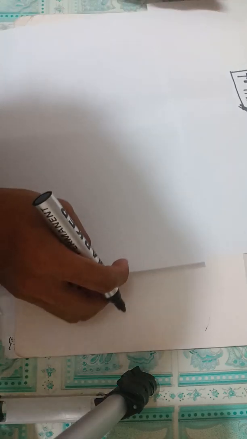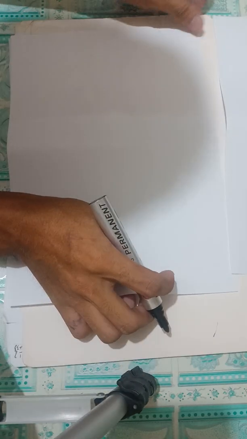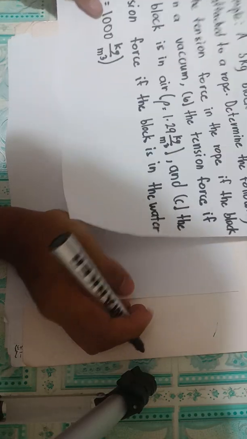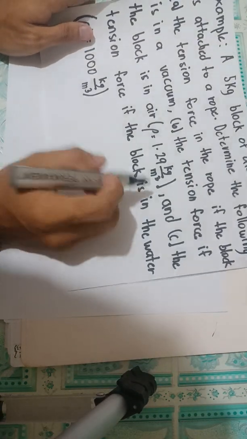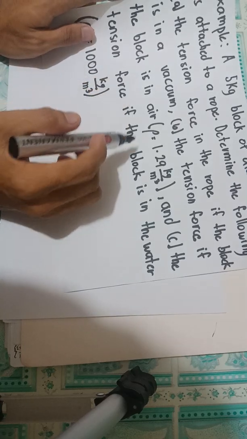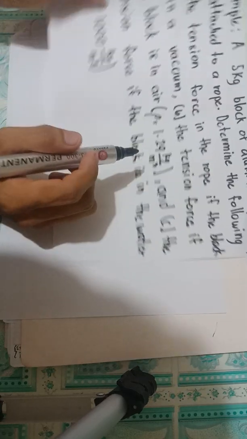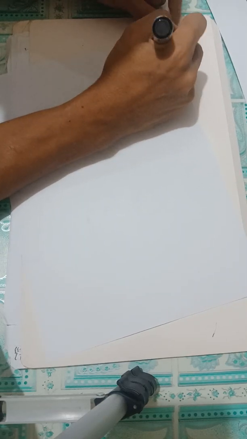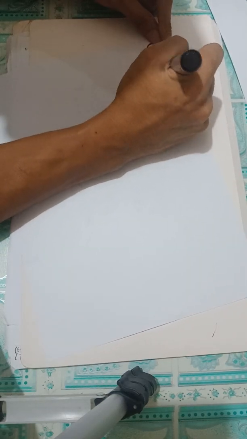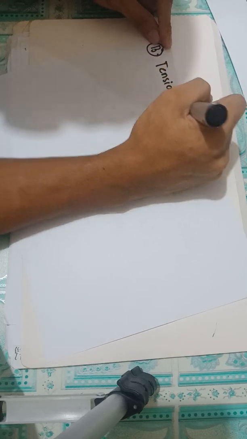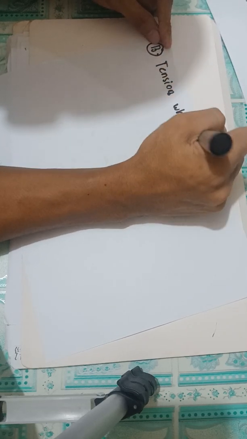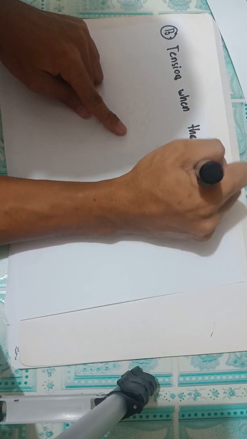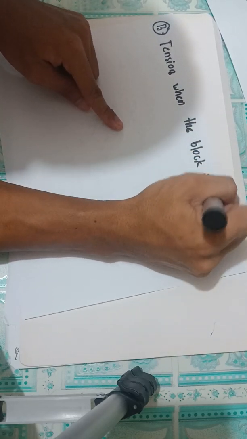Then we are going to solve for B, the tension force if the block is in air. What is the tension when the block is in air?